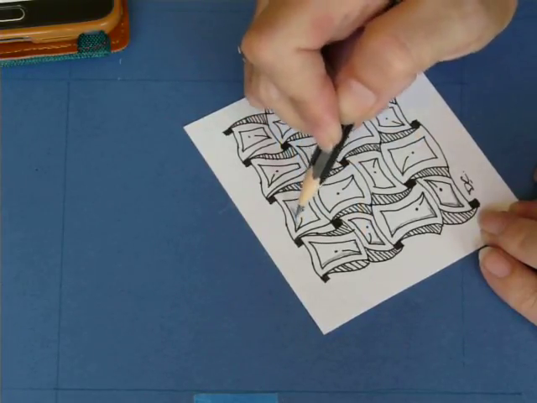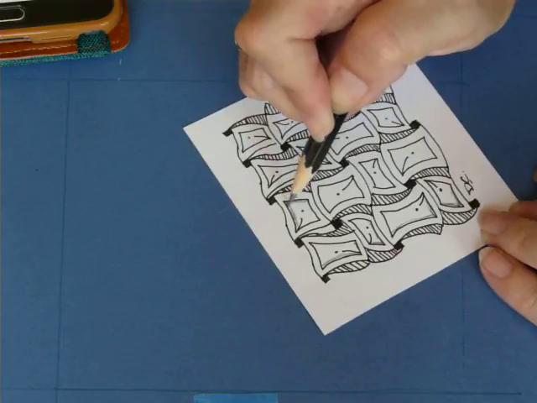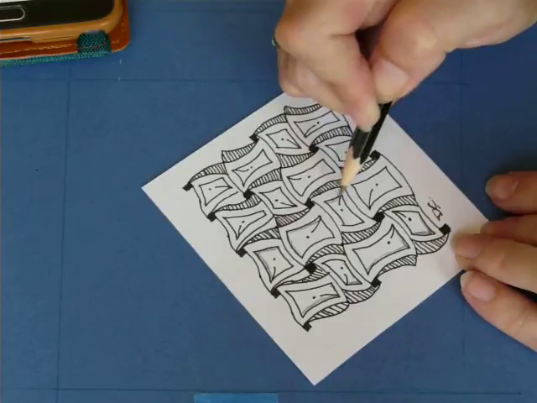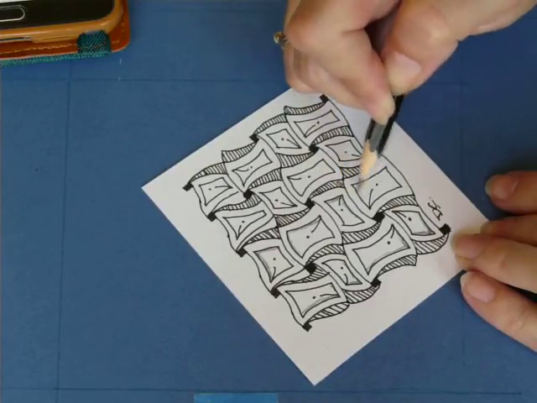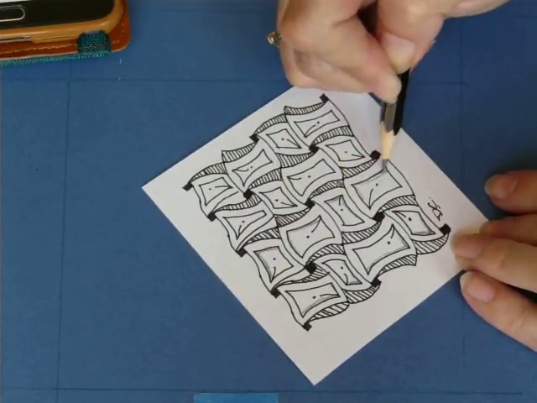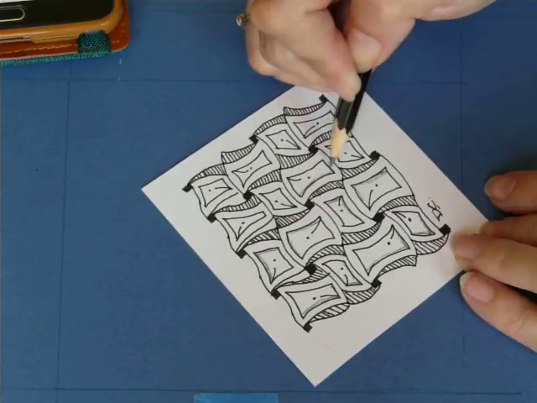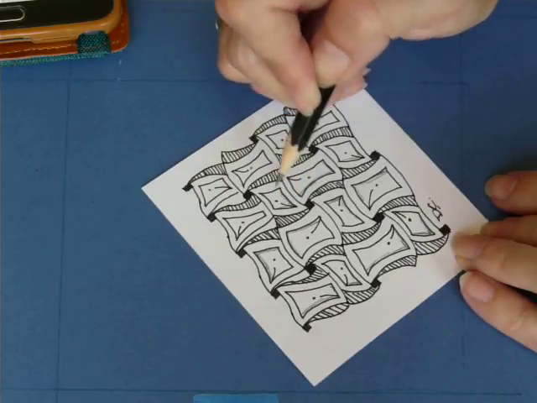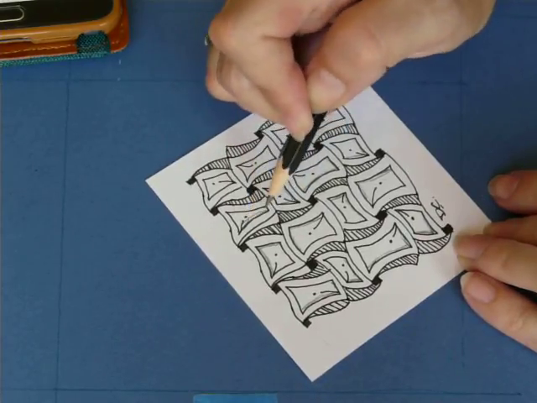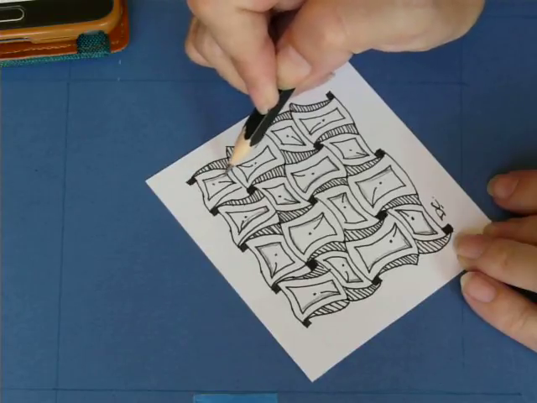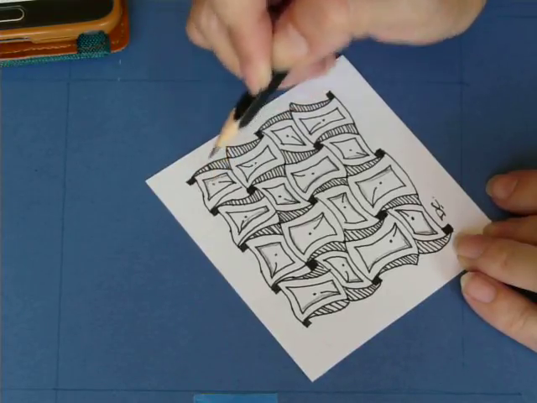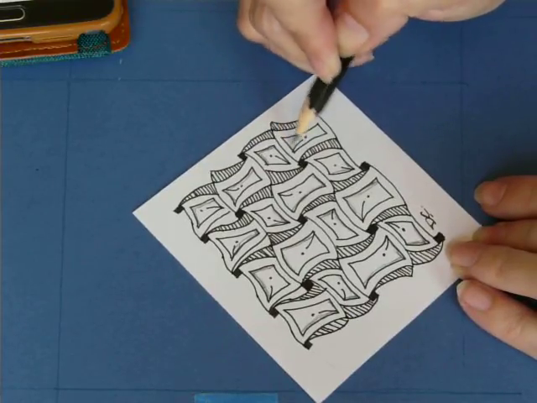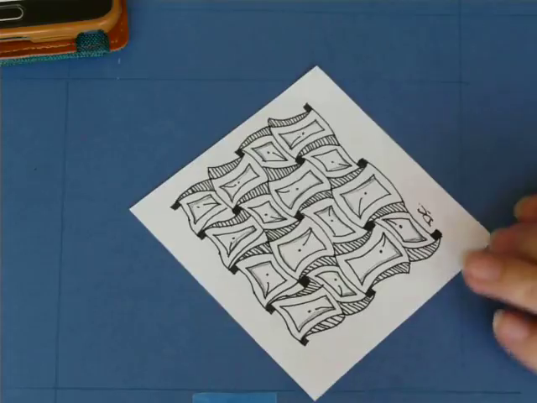And maybe I'll do, oh, I know what I'll do. I'll do right hand and then left hand, and then we'll just mix it up and do rights and lefts, lefts and rights. And that will further confuse my eye. So I don't know which way is up, which way is down, which is right, which is left. Like that.